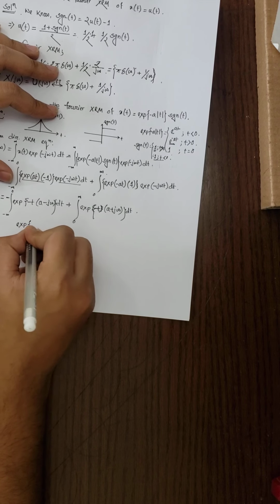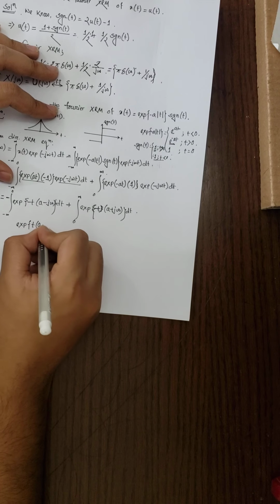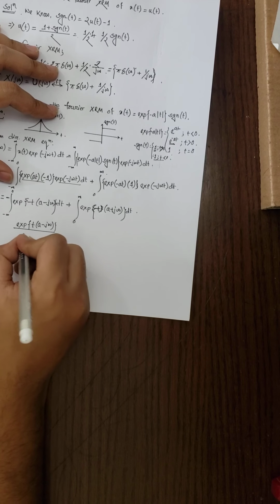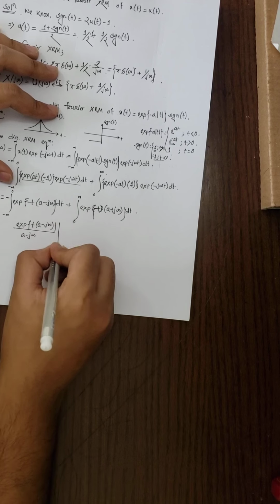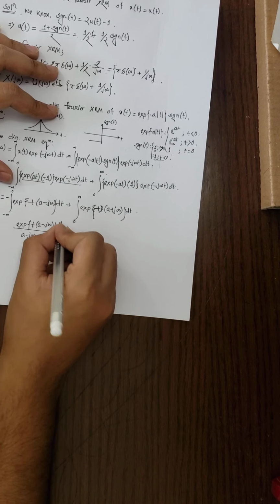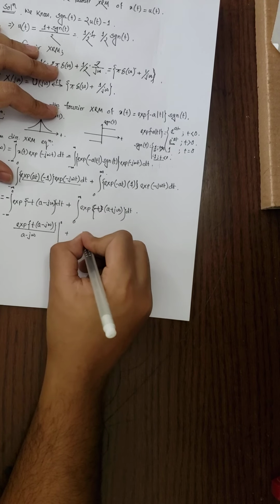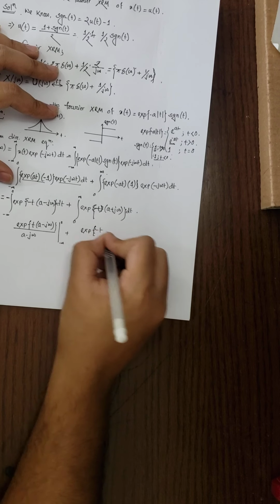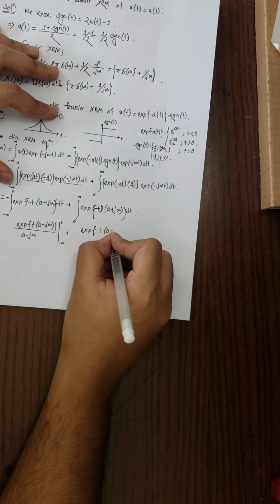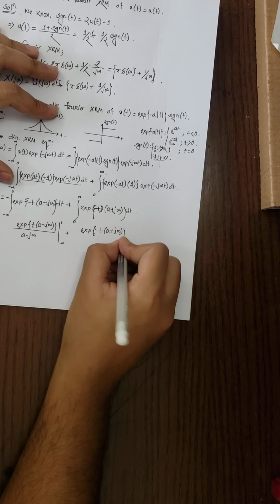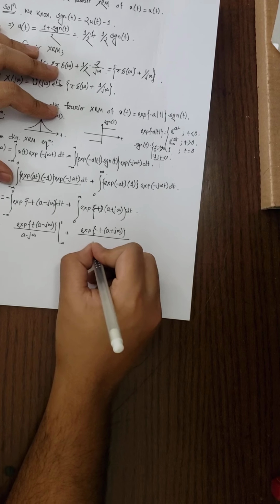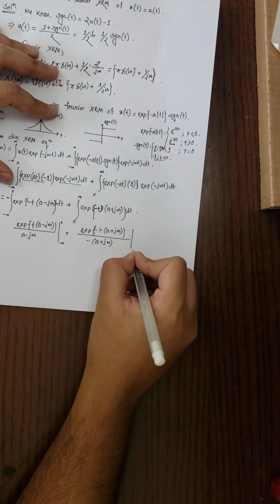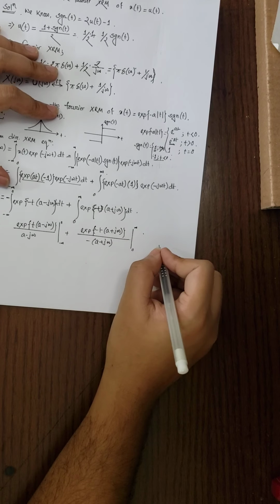Now solving for the integration, for the first term we get e to the power (a minus j omega) t divided by (a minus j omega), with limits negative infinity to 0, plus e to the power minus (a plus j omega) t divided by negative (a plus j omega), with limits 0 to infinity.